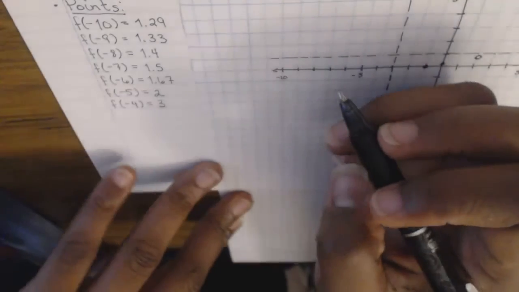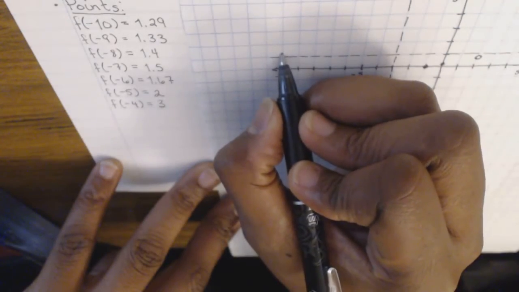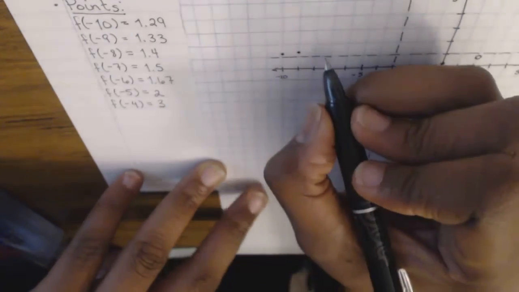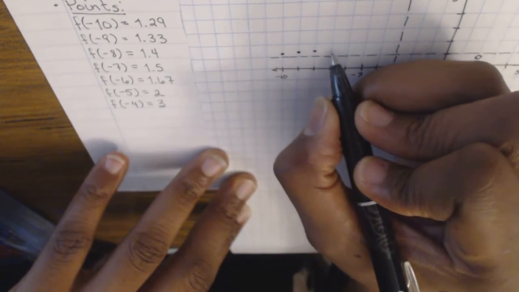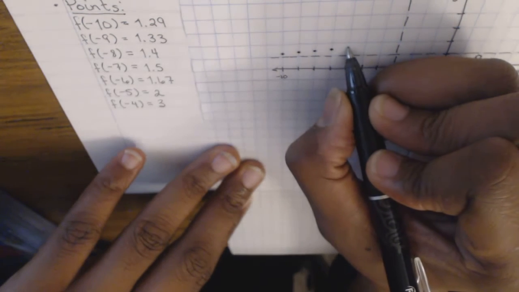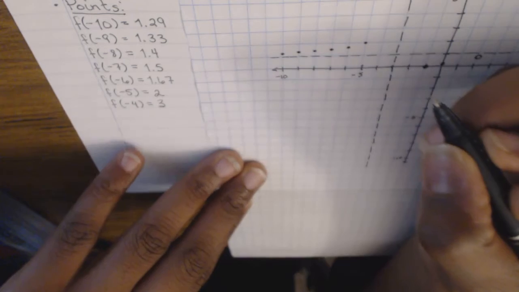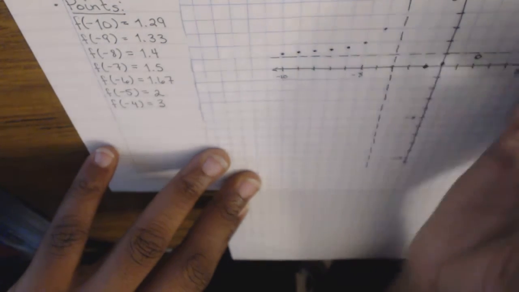So I'm going to plot those points on my graph. So -10 is about 1.29, we'll say right about there. -9 is about 1.33. -8 is about 1.4. -7 is about 1.5. -6 about 1.67. -5 is 2. -4 is 3.